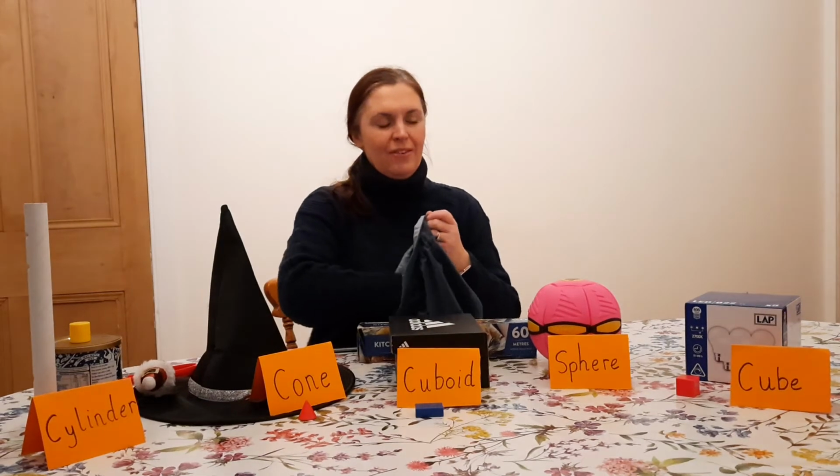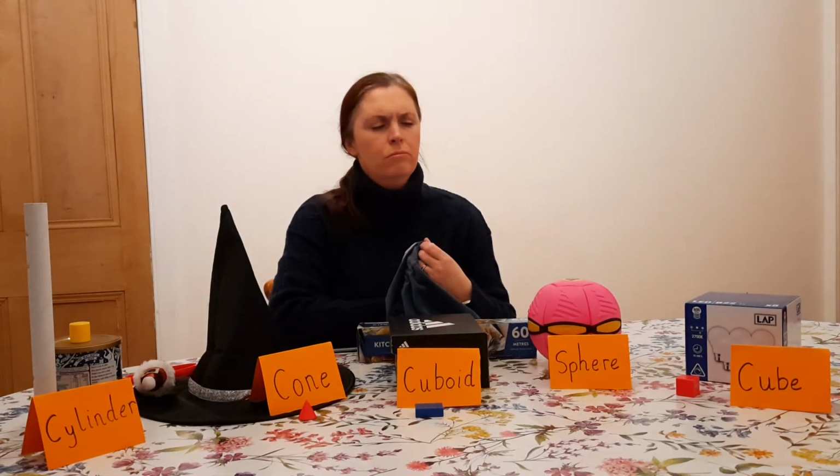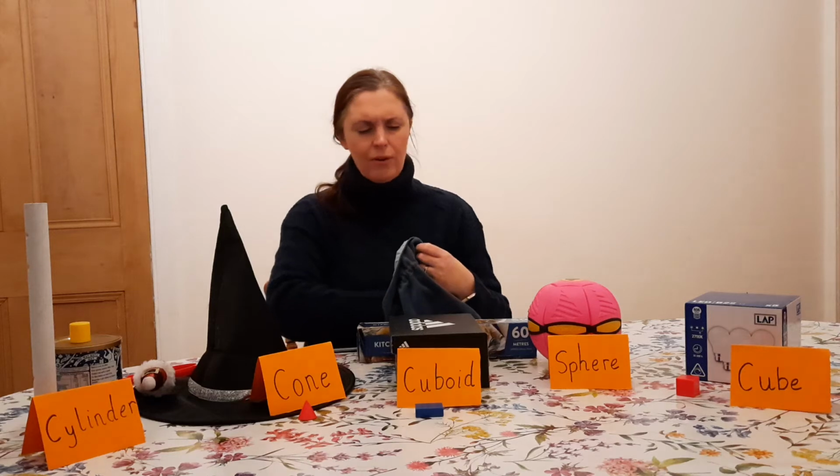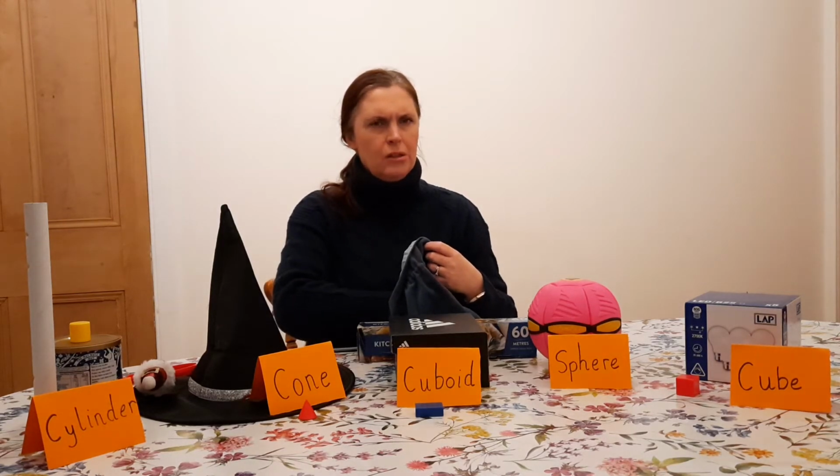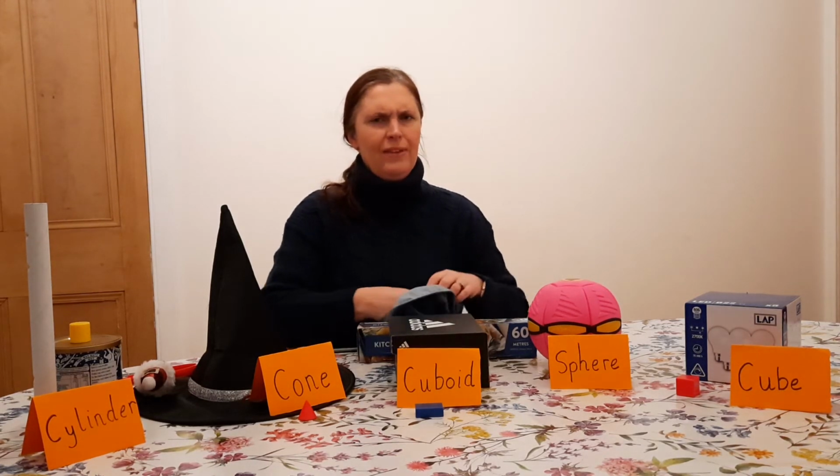I wonder if there's going to be a sphere in here. Oh, no, I don't feel a sphere in here, boys and girls. I've got 2 things in here. Let me have a look and see what.